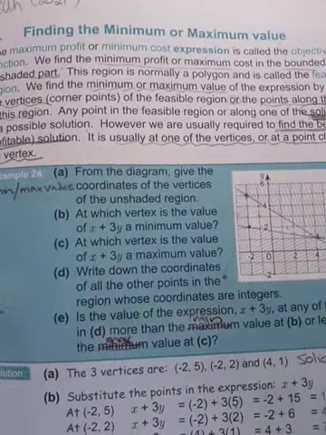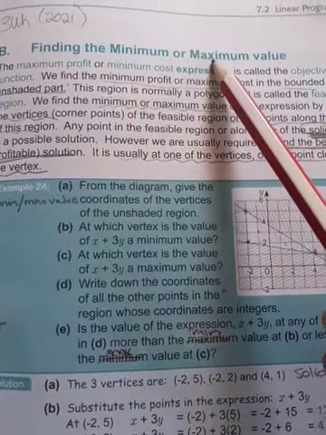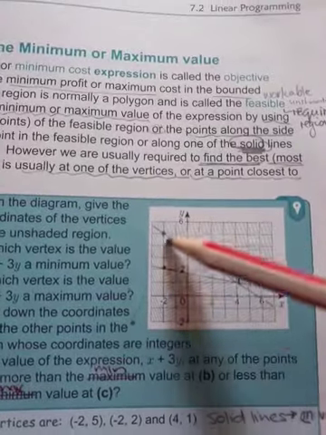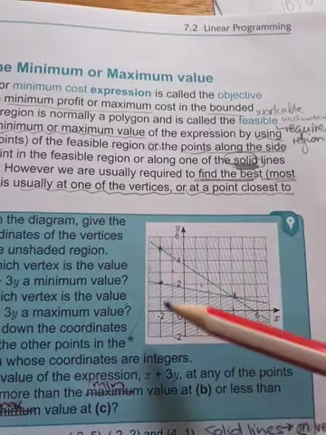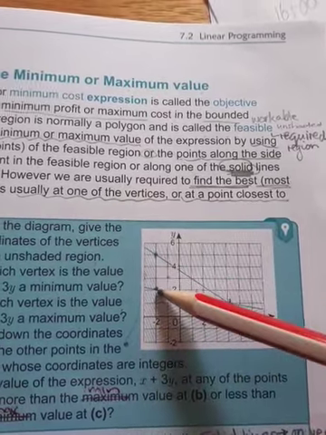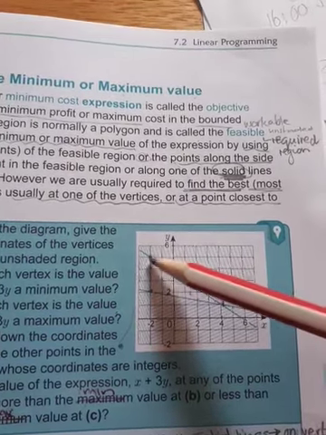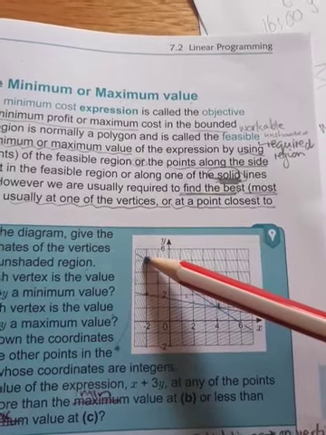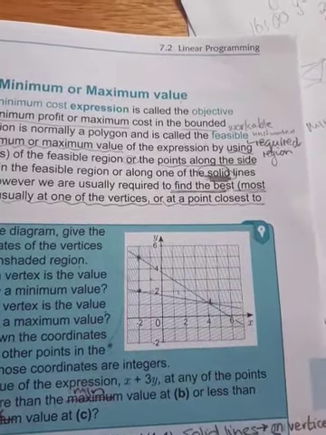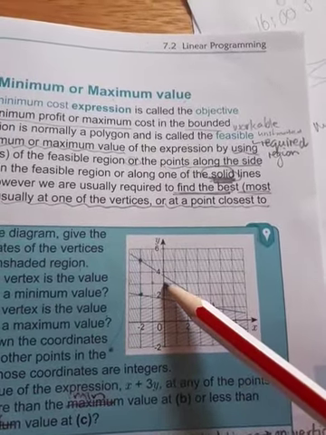Hello, in this video on linear programming, we will learn how to find the minimum and the maximum values. If you look, for instance, at this example, you've got your three inequalities and you've got the shaded areas, and inside here, an unshaded area is formed. Now, number one, this unshaded area is what we call the feasible area or feasible region. That means, people, this is the region that we can work with.